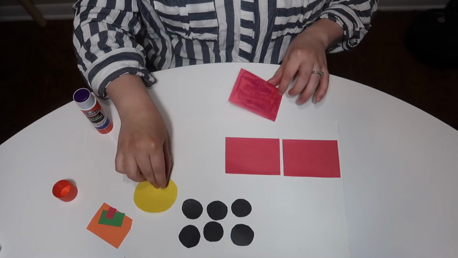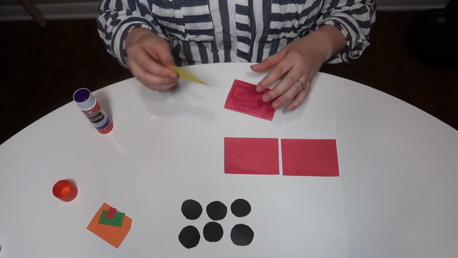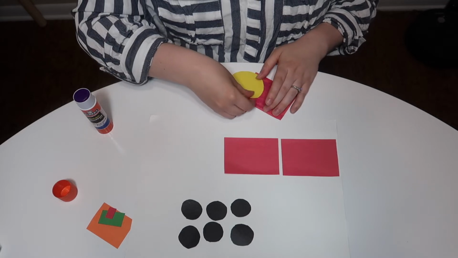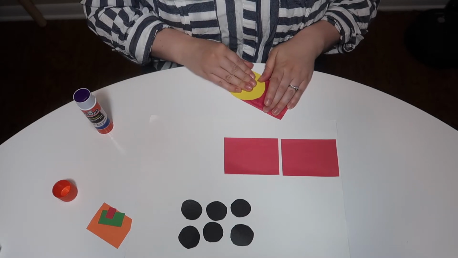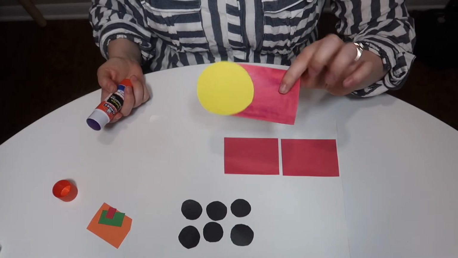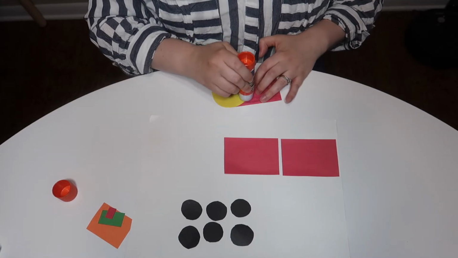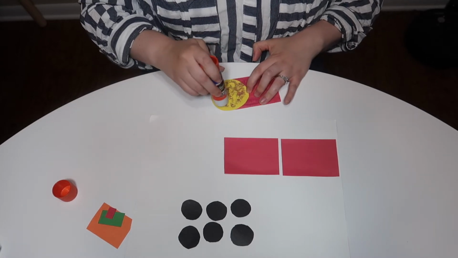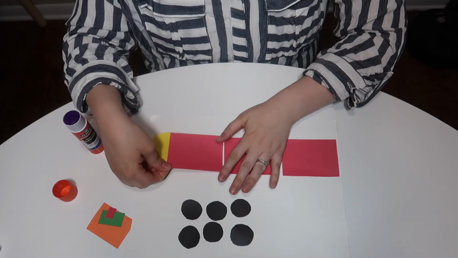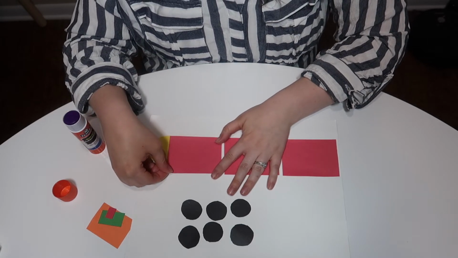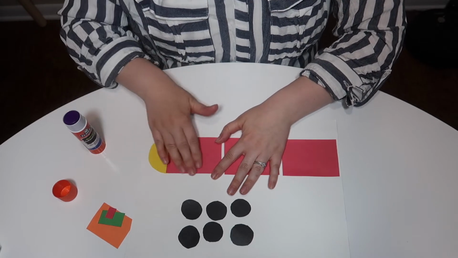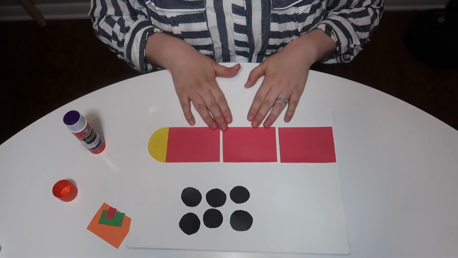Now before gluing this one down, we're gonna take our large yellow circle and put it on the glued side, just like this. Then we're gonna take glue and put it on the back of the yellow circle. Once we have that, we're gonna get to glue down the circle and the rectangle. We have the start of our train.